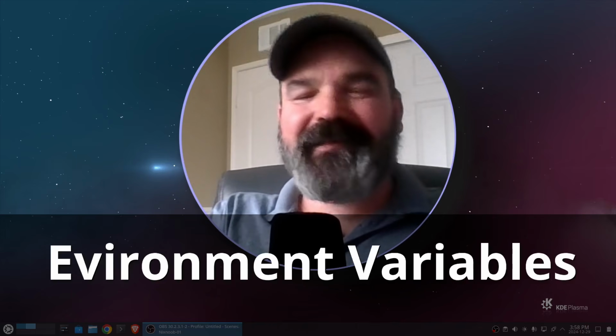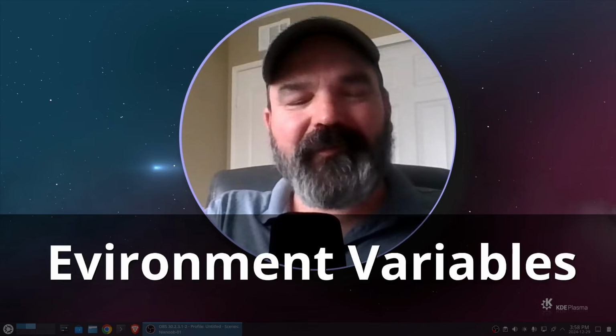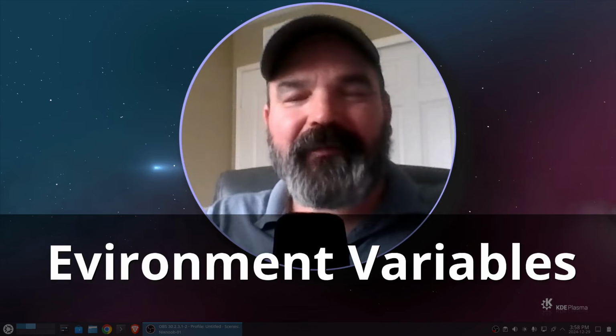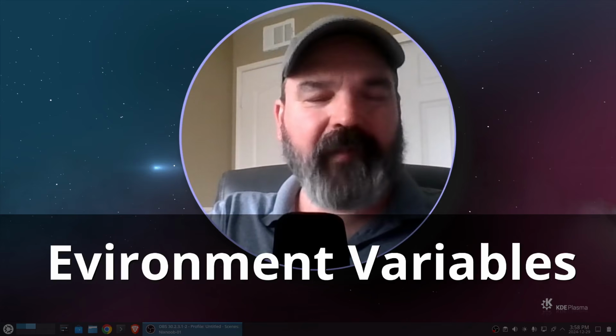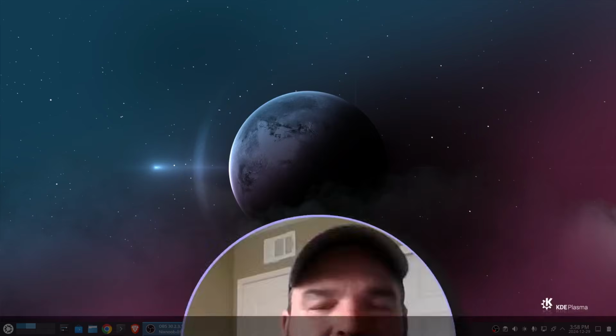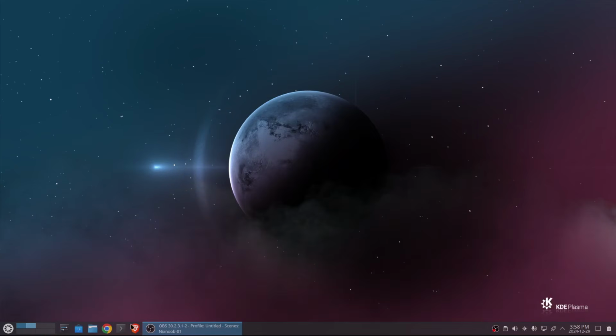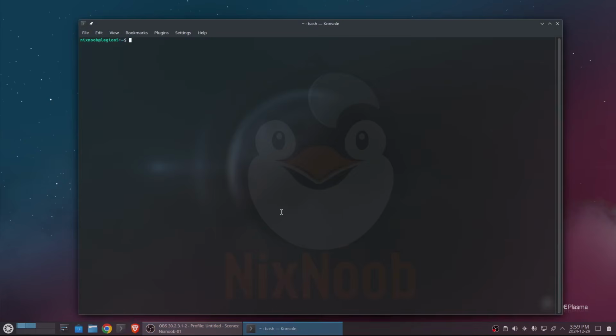So the first thing is environment variables. This is also true in Windows and Mac OS; you have environment variables in those operating systems as well. But in Linux, it's real easy to temporarily or permanently change them. I'm going to zoom way in here.